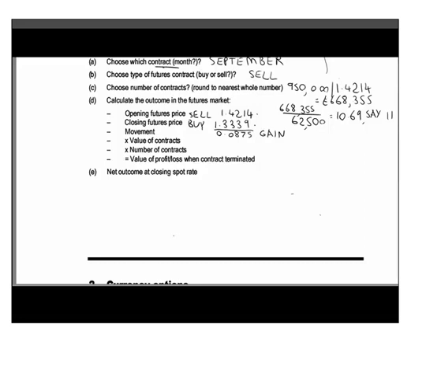So multiplying that gives us a gain per contract of $5,468.75 per contract. So to work out our total gain, we'll need to multiply that by 11, which is the total number of contracts we were dealing with, gives us a gain of $60,156.25.